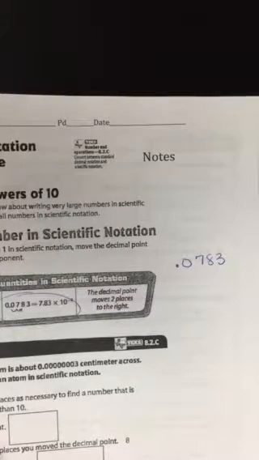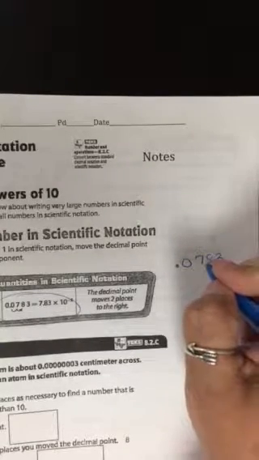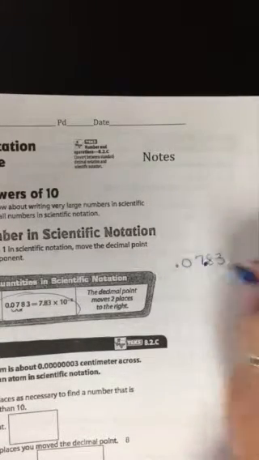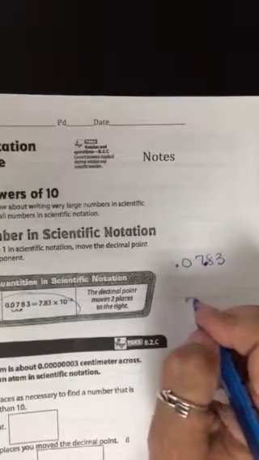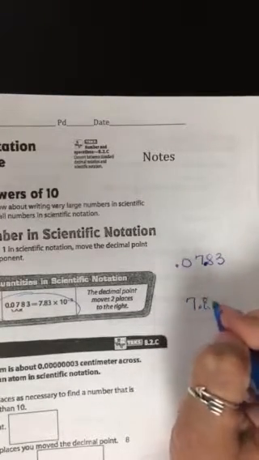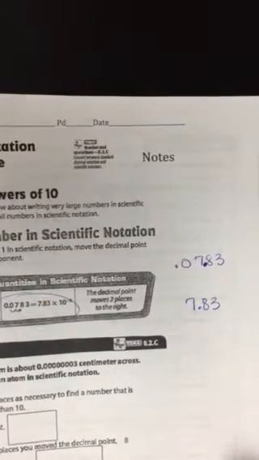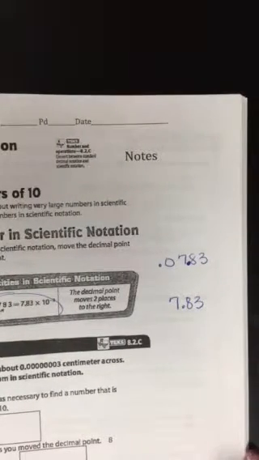So because this starts with a decimal, we are going to remember what we said yesterday. When I'm looking at scientific notation, there has to be one number in front of the decimal, a natural number, and there can only be one number. So I'm going to need to move my decimal between that 7 and that 8, because then I can write 7.83 and I only have one number in front of the decimal.